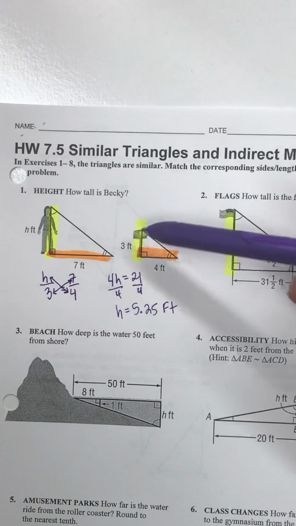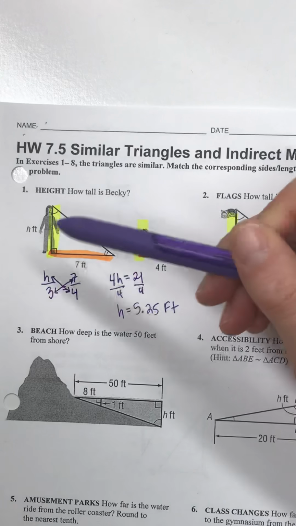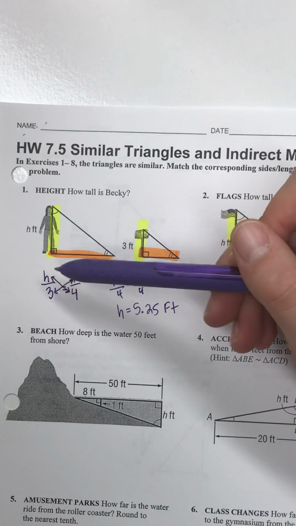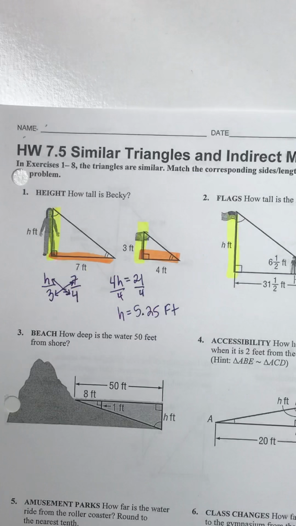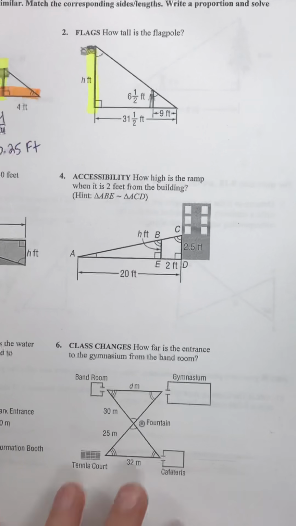So what this is saying is I used my mailbox because I could measure the height of my mailbox. It's only 3 feet. I used my mailbox to figure out how tall Becky is by using indirect measurements and proportions. Okay. Now let's take a look at number 4. Number 4 has 2 triangles as well. However, one of the triangles is hidden.